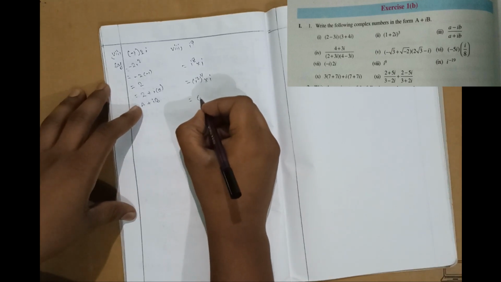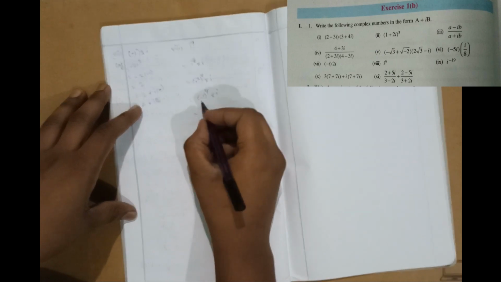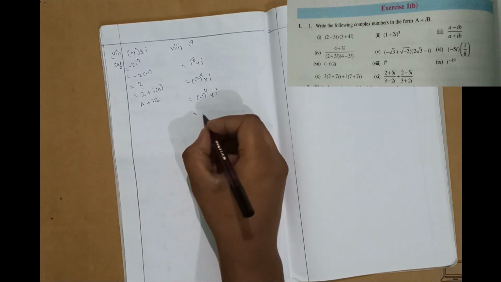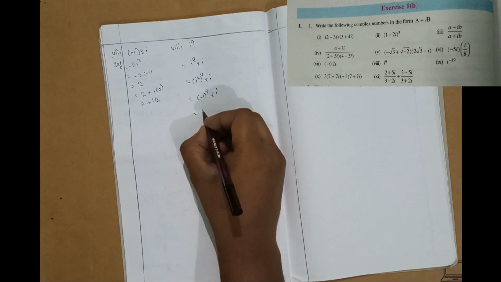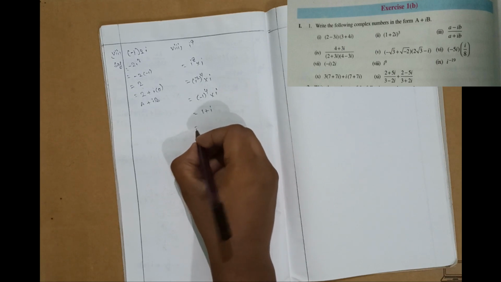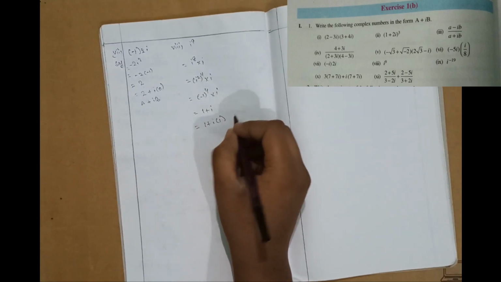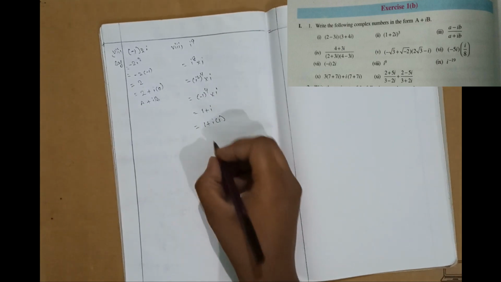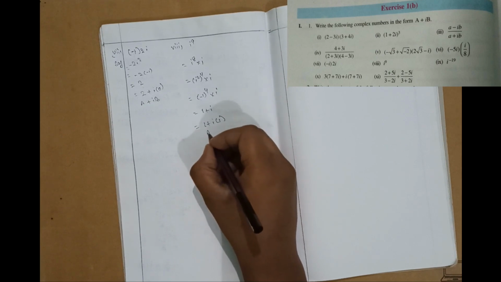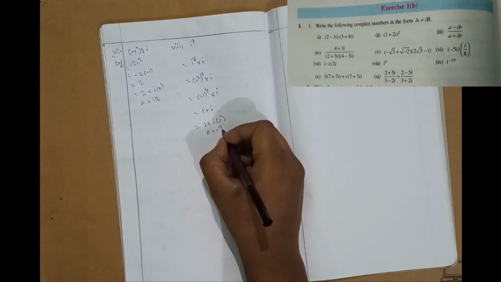So minus 1 power 4 into i. So minus 1 power 4, power is even, so the answer will be positive. 1 into i, so the answer is 0 plus i of 1. So it is in the form of a plus ib.